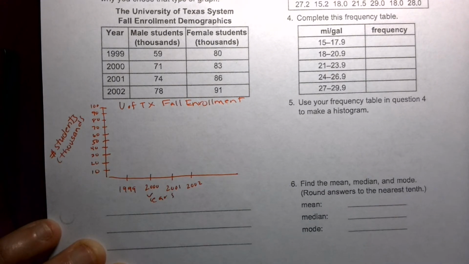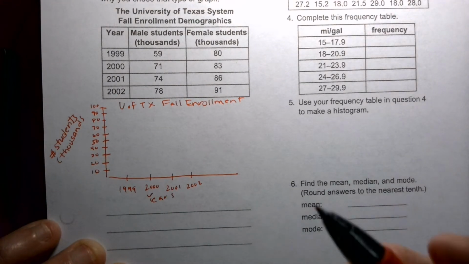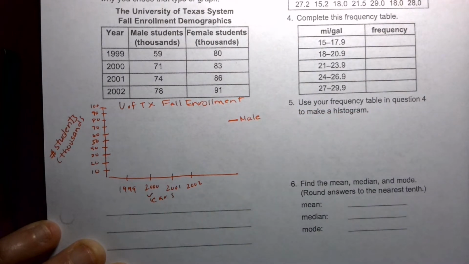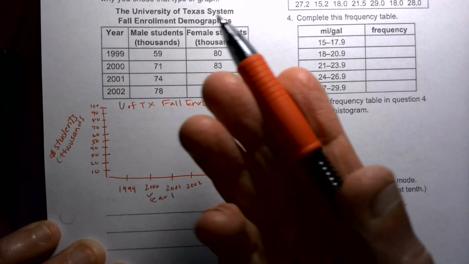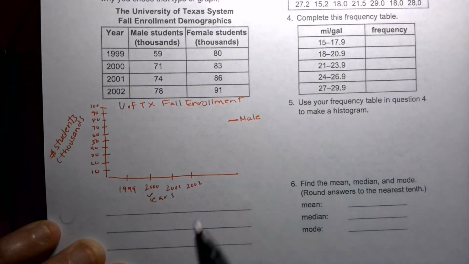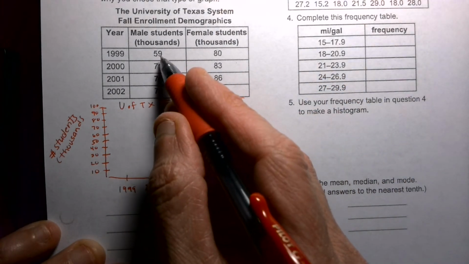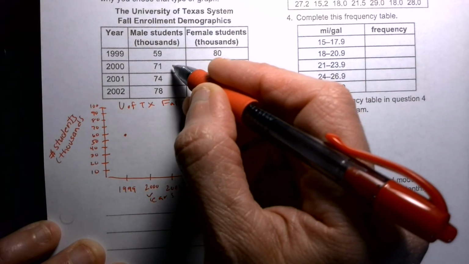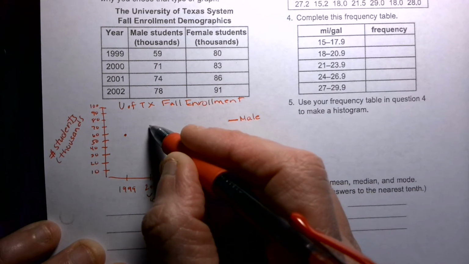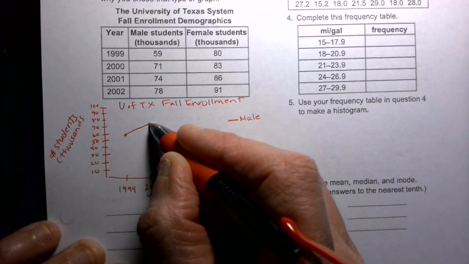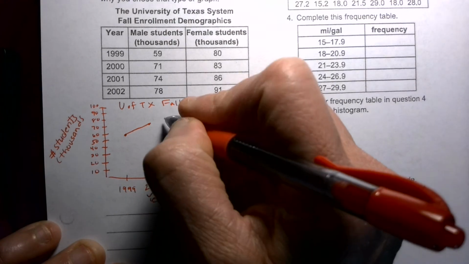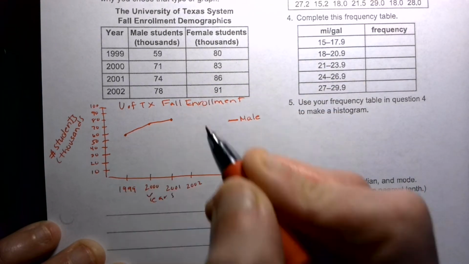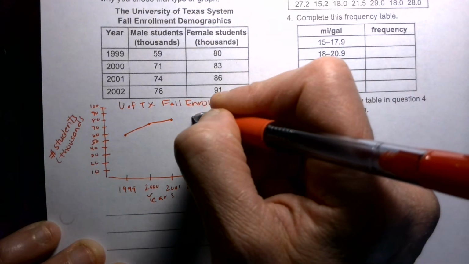All right, now we're going to do a line graph. So I'm going to put my key over here, and this is going to be males. It's going to be my red. Okay, because I have to have a key. There's two sets of data. So it's going to be a double line graph. So 59, so it's about right there. And 2000, they went to 71. Connect them right away. And then they went to 74. And then to 78.